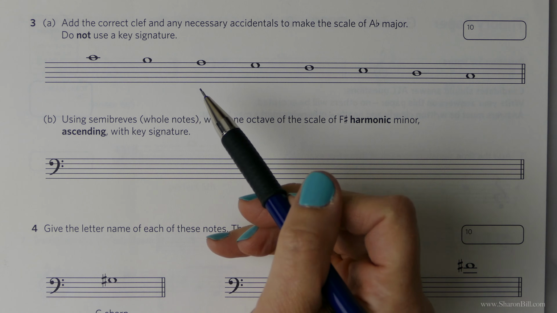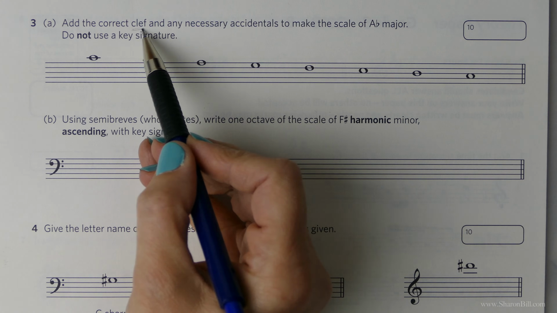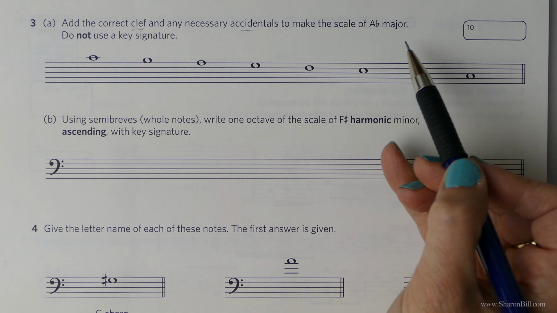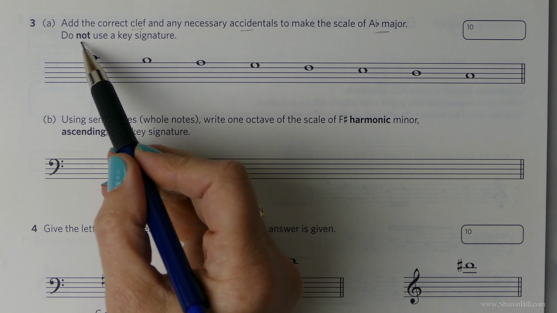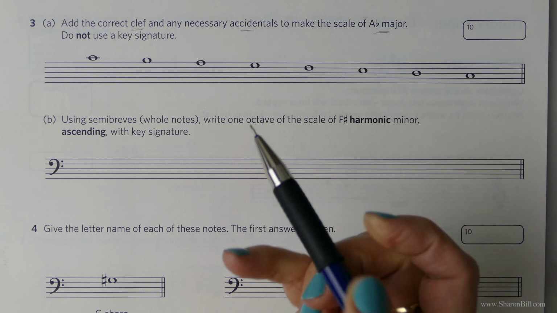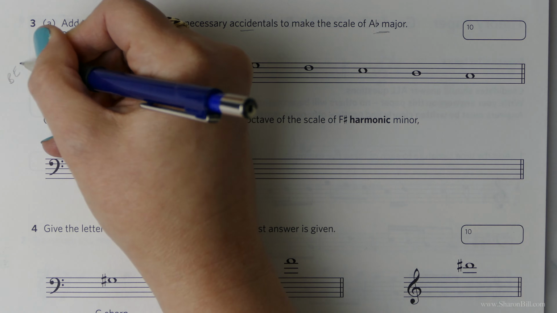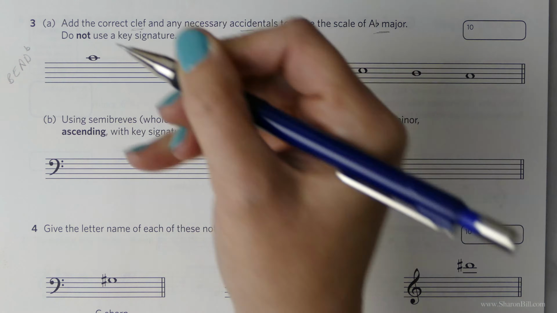So all we've got to do is make sure we see what the question is after. We're asked to add the clef and some accidentals to make the scale of A flat major. No key signature, just accidentals. So we need to first of all bear in mind what accidentals that will be. The key signature of A flat major would be B flats, E flats, A flats and D flats.